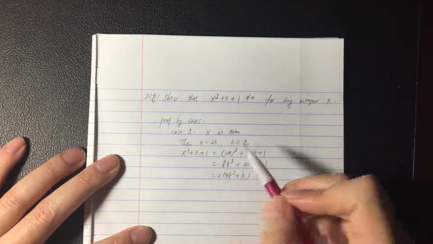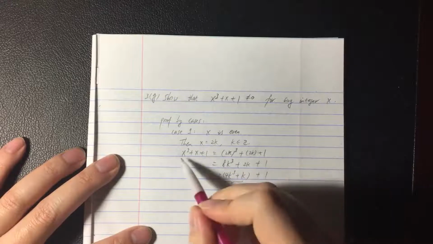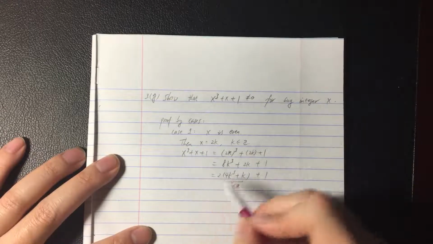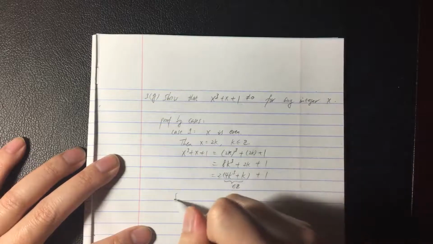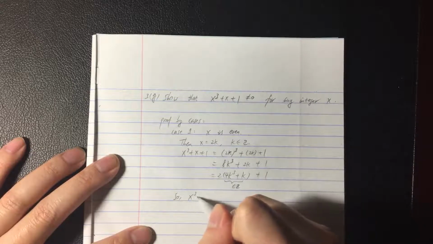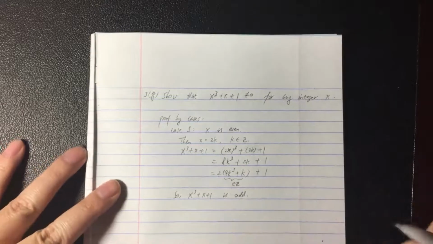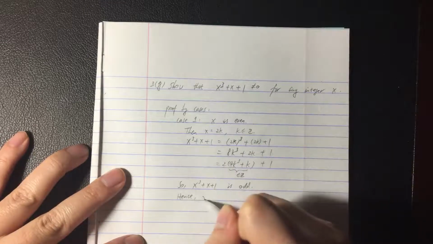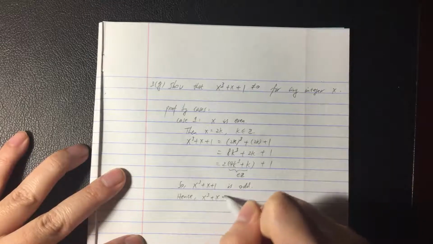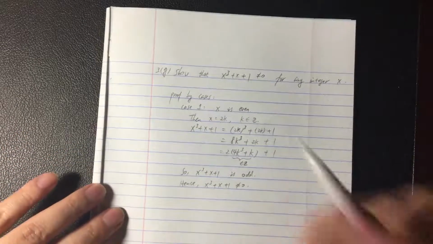Since k is an integer, 4k cubed plus k is also an integer. So here, x cubed plus x plus 1 equals 2 times the integer plus 1, it must be odd. So x cubed plus x plus 1 must be odd. Hence, it cannot be 0. That's case 1.